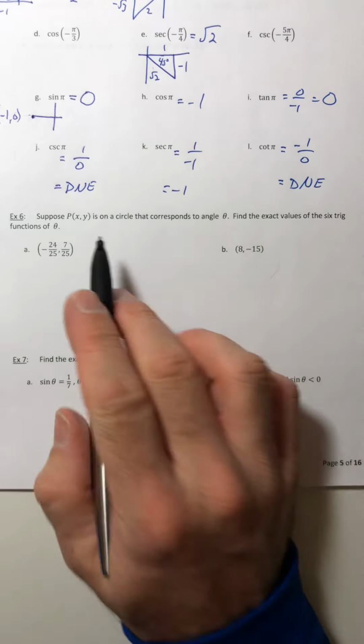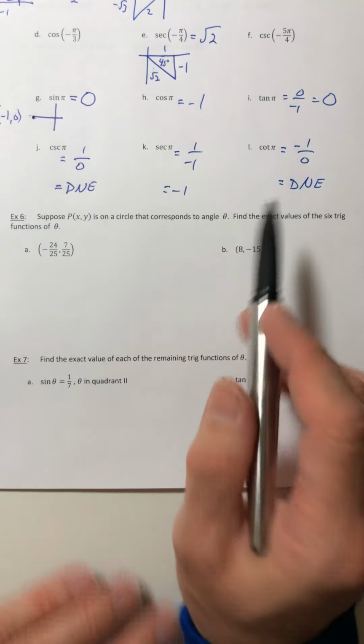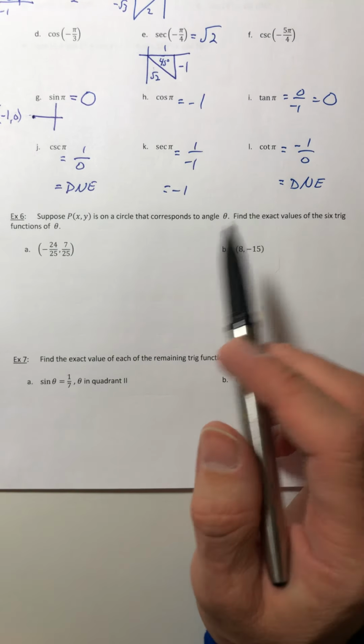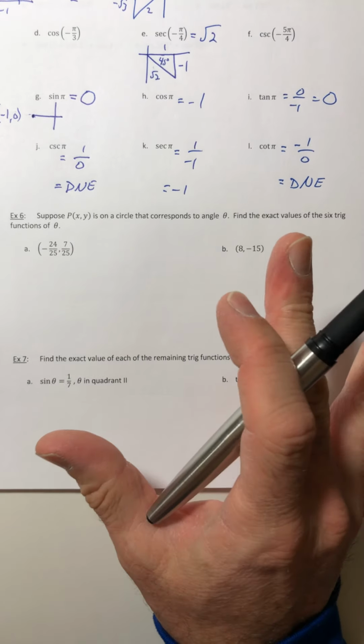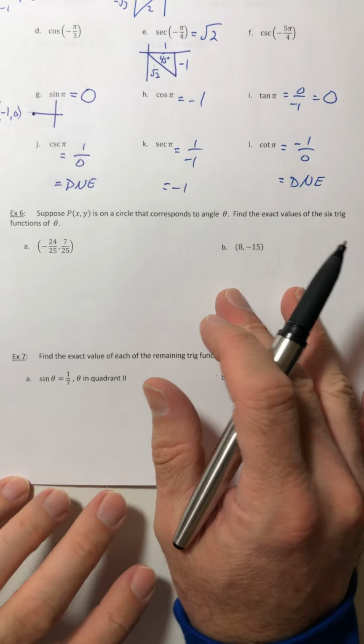So trig functions, they don't have to exist. There are a lot of them that don't. So don't freak out or panic if you're like, oh my gosh, it's not existing. Like trig functions, that's okay. Sometimes that's how it is.